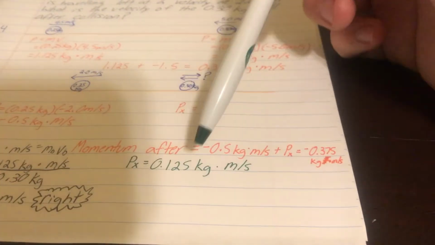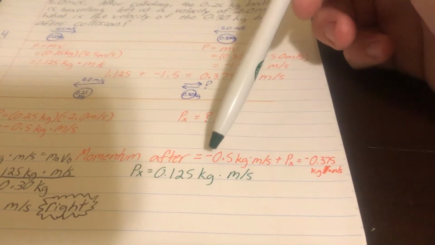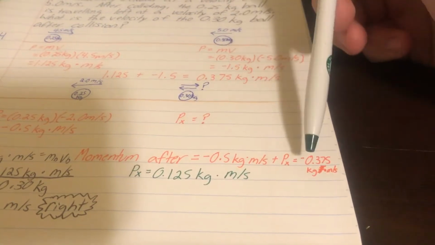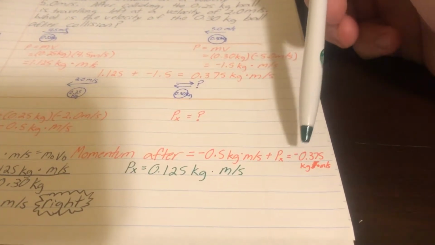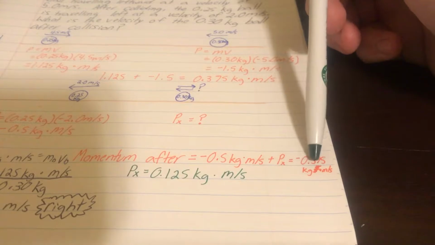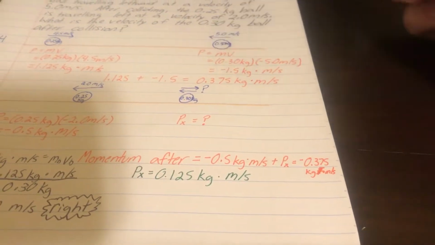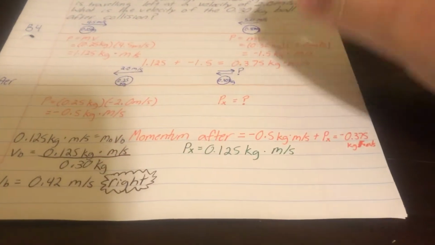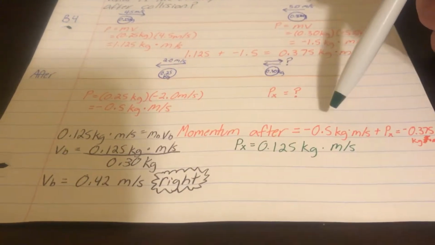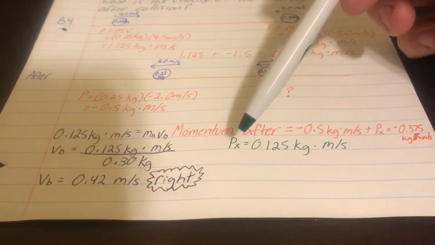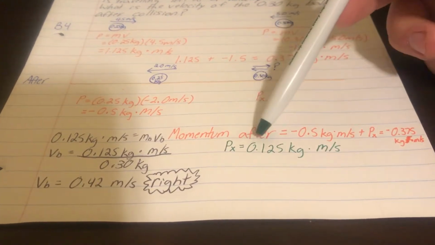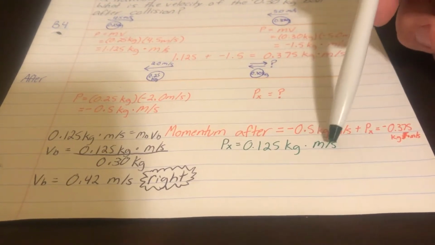And then we know that the momentum after equals negative 0.5 kilograms meters per second plus this one, P of x equals negative 0.375 kilograms meters per second. And I got negative 0.375 from what we did up here. So then I got the momentum for the 0.30 kilogram ball, which is 0.125 kilograms times meters per second.